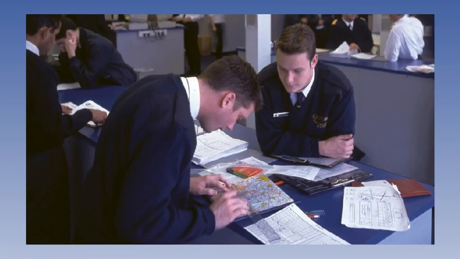This concludes this part of the pre-flight briefing section of the course. You should now be able to use the AIP and its associated documents, NOTAMs, supplements and AICs to obtain the information necessary to plan your flight.